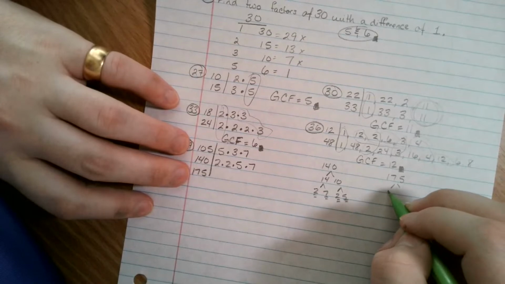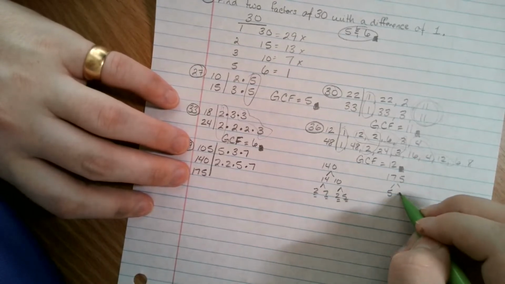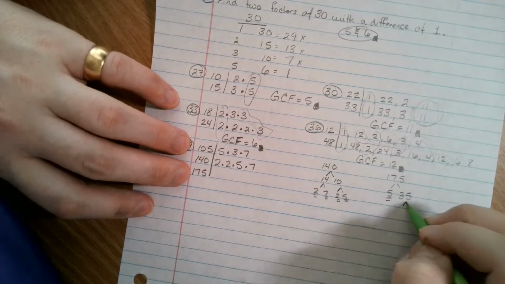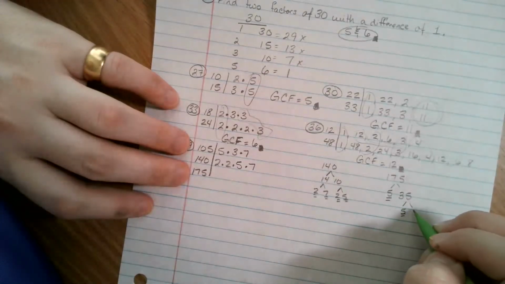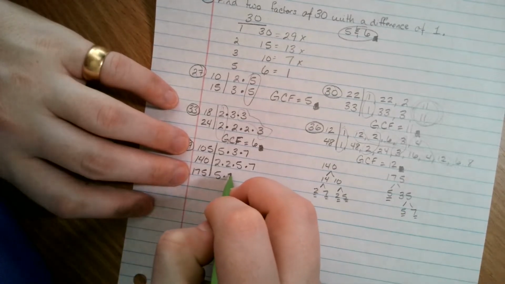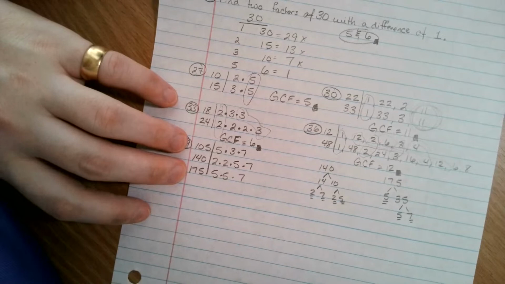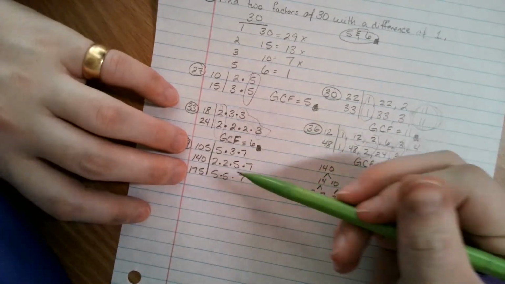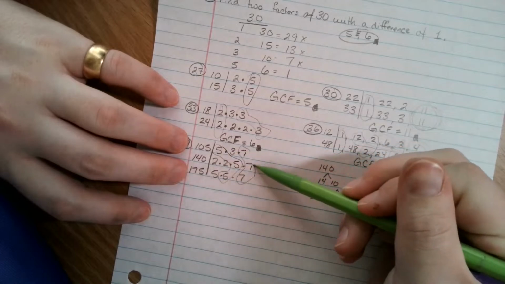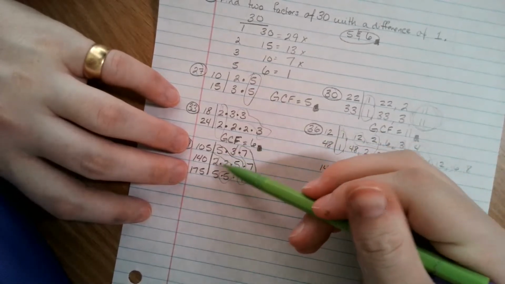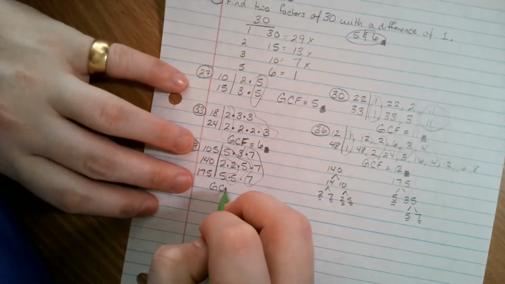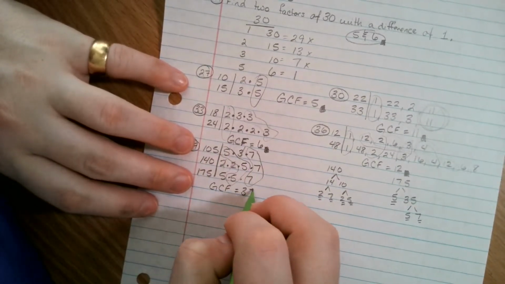And 175 looks to be divisible by 5. 5 can fit into 17 3 times. 25 would be 5 times 5, and 5 is prime. And 35 is 5 times 7. So we have 2 5s and 7. And then we have this 5 in common and this 7 in common. But nothing for the 3 or the extra 2s or 5. So 5 times 7 is the greatest common factor. It's 35.